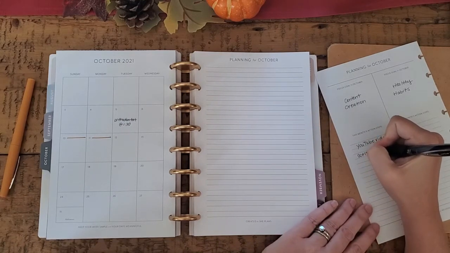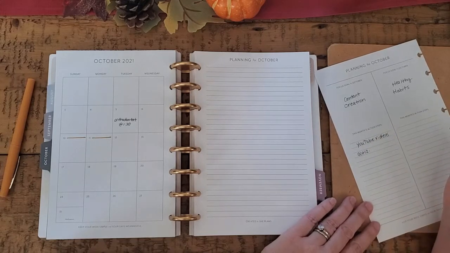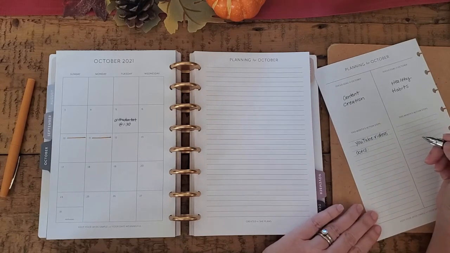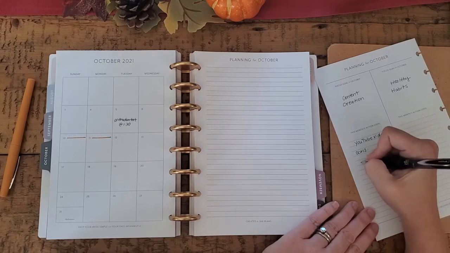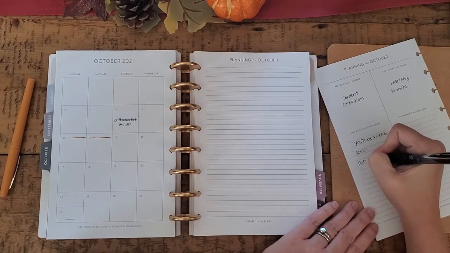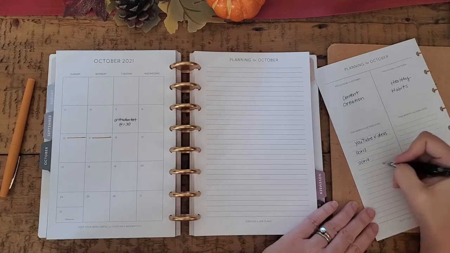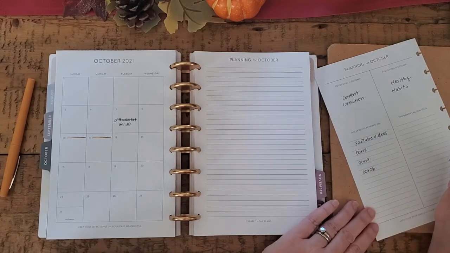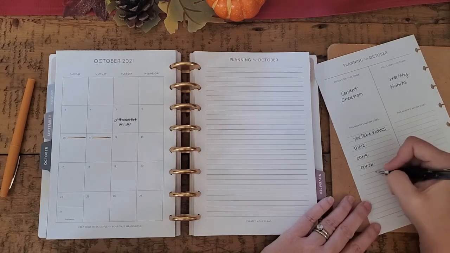October 12th, I'm going to add in my titles later. October 12th, we have October 19th, October 26th, November 2nd, and November 9th.